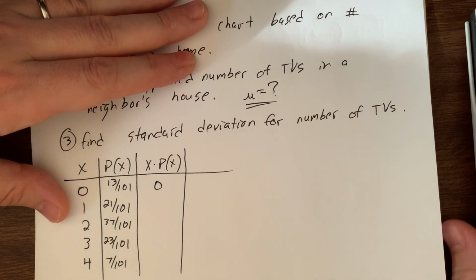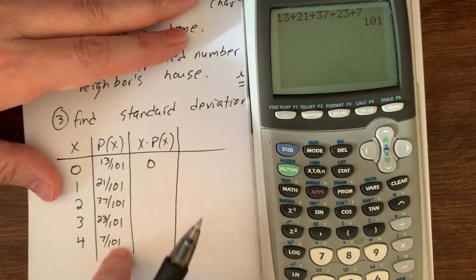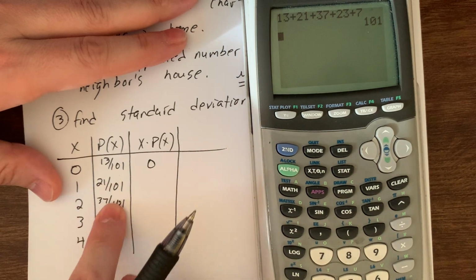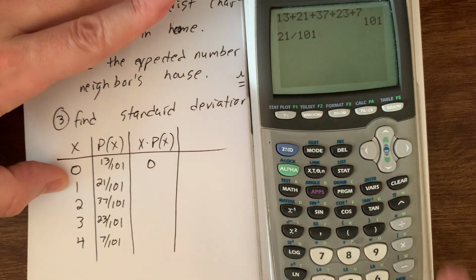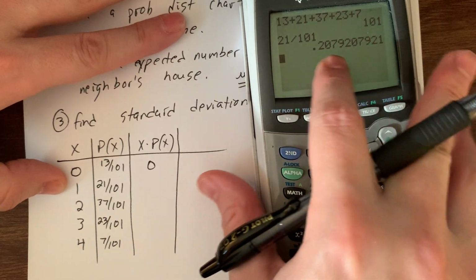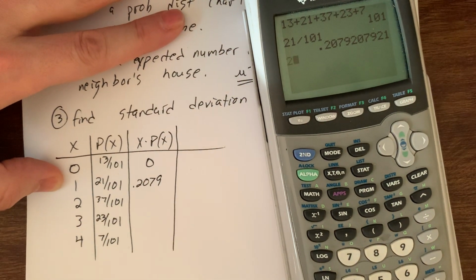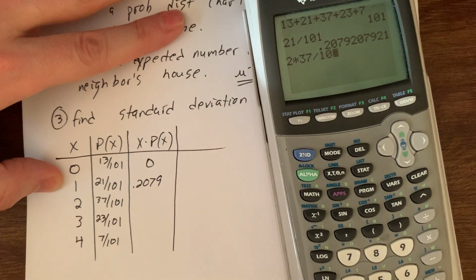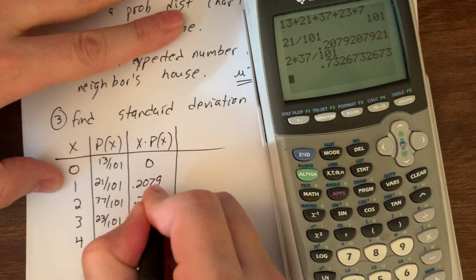So I could, but I just think at this point, because we're not expecting to get nice decimals here, when you start multiplying, things start getting ugly. I think most people start really going for the decimals is the common thing. So again, take a bunch of spots. I'll take the 0.2079, then 2 times 37 divided by 101, 0.7327.